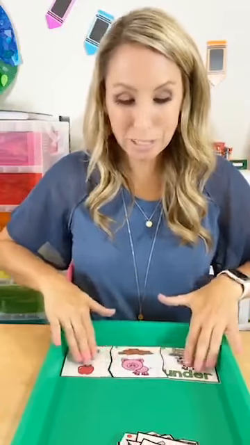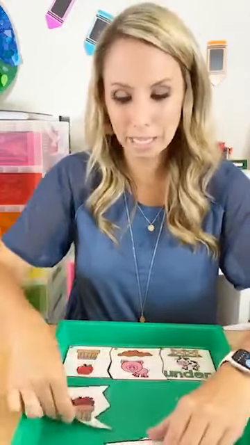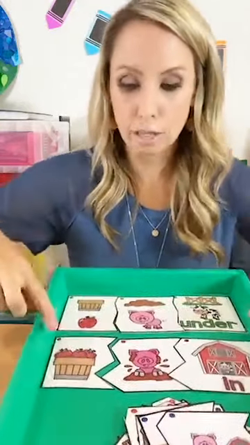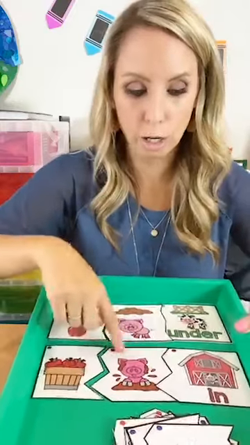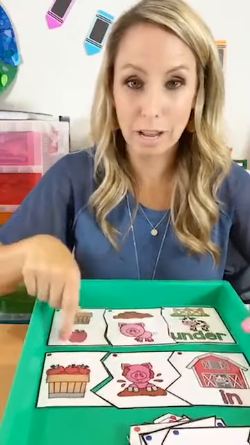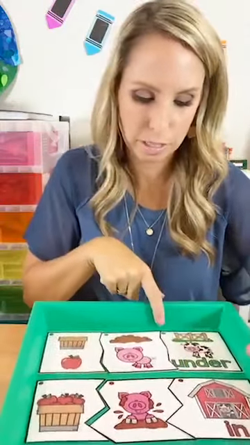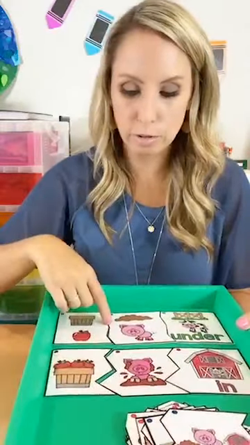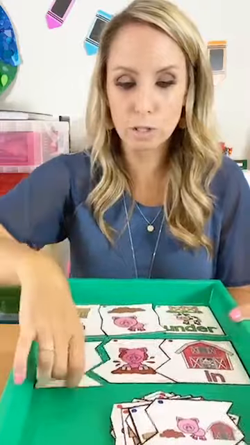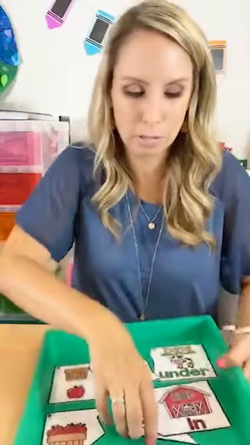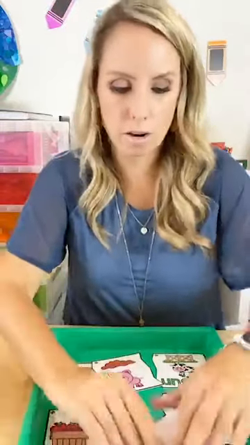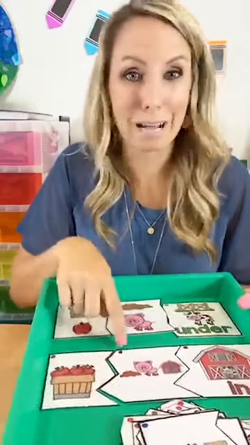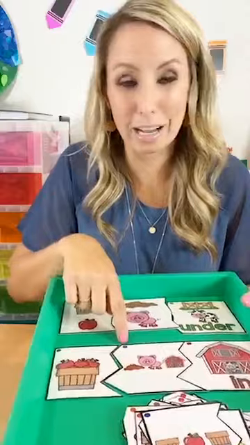And the positional words are sometimes kind of tricky. So what I did is in the corner, there's a color. So all the in puzzles have a red dot. All the under puzzle pieces have a green dot. So that way they can self-check because there's either this puzzle piece or this one. So let's say maybe they put this one in for in, and they could go, oh, that one's not right because that color doesn't match.